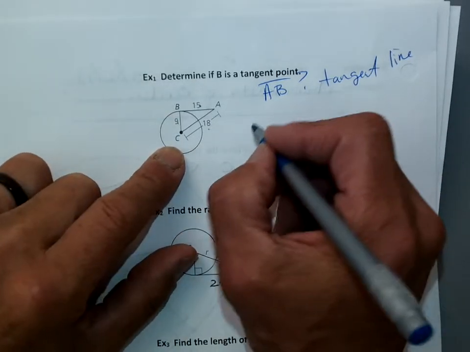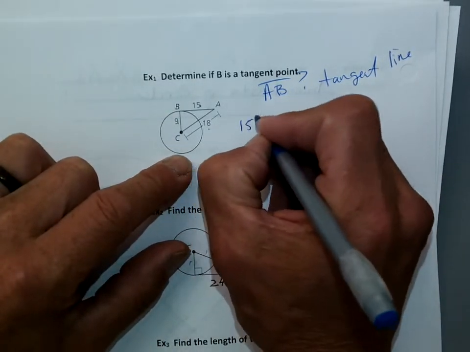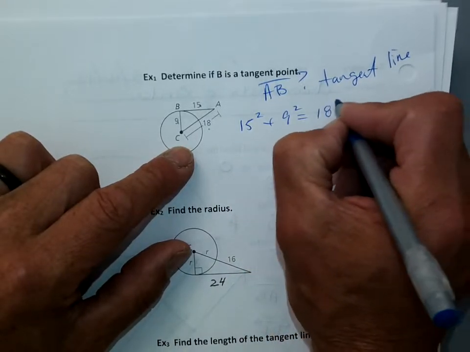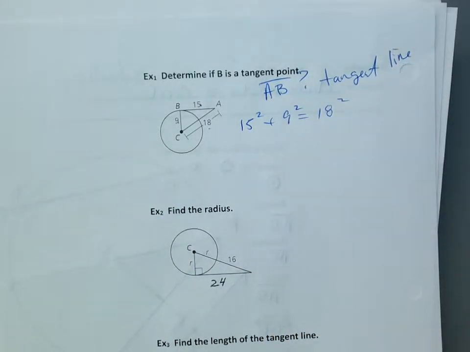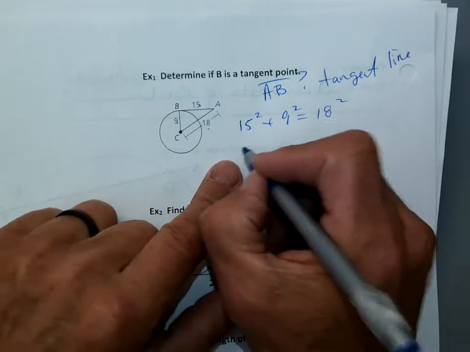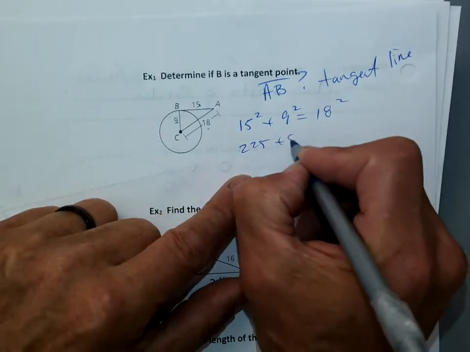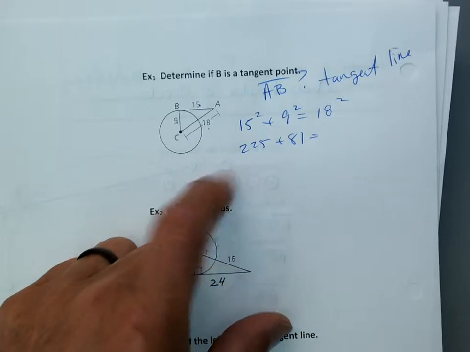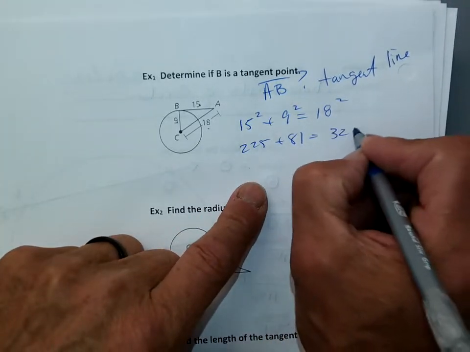So if 15 squared plus 9 squared does equal 18 squared, if that does happen, then that's got to be a right angle because Pythagoras theorem will work on right triangles, right? So 225 plus 81. I know it's 18 squared. I don't know. 18 squared is 324.